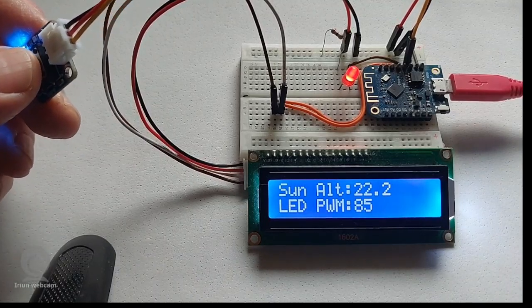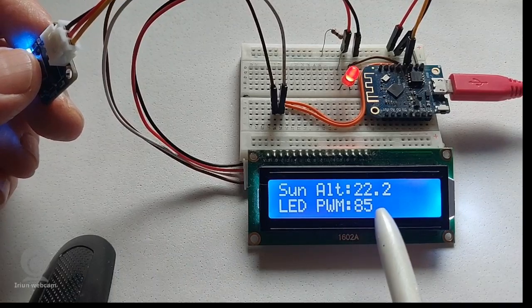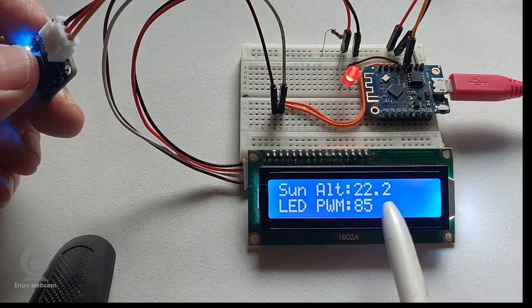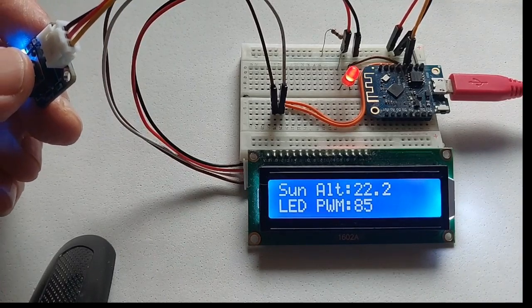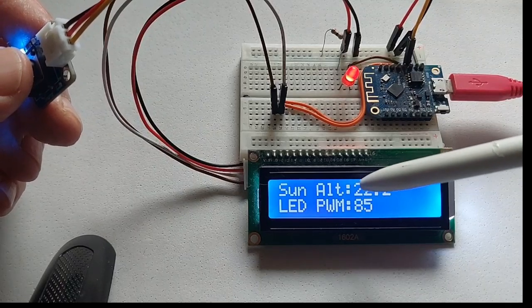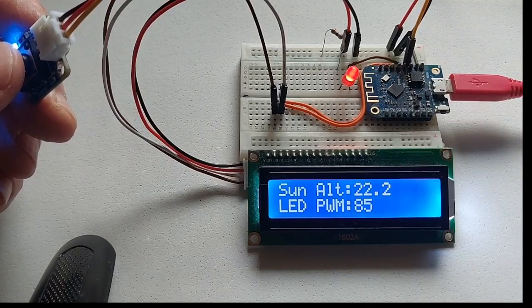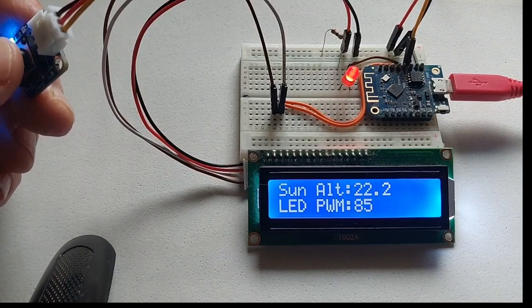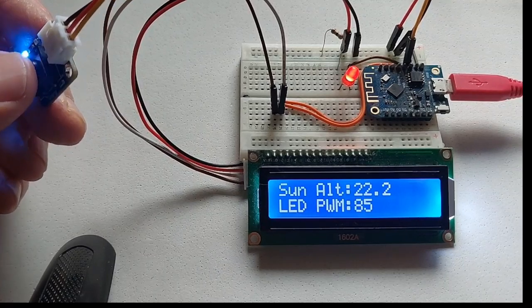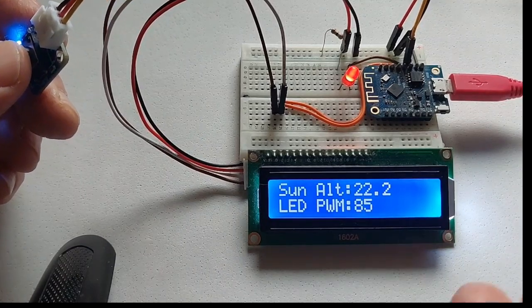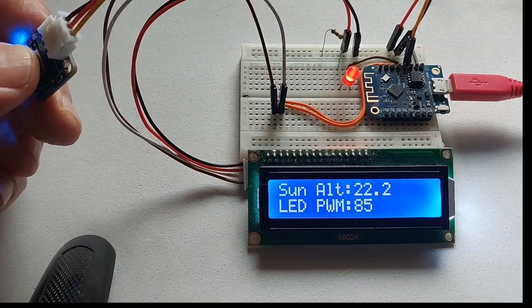Okay, so this is the sun altitude, which is 22.2. It's on my south hemisphere now. When it starts to get minus, it means that it's on the other side of the equator, and if it's on my side of the equator, then it's plus, or it's 22. I don't need to put plus.